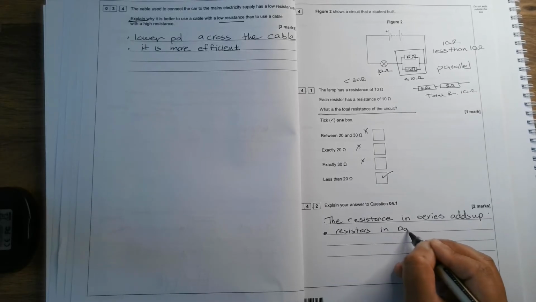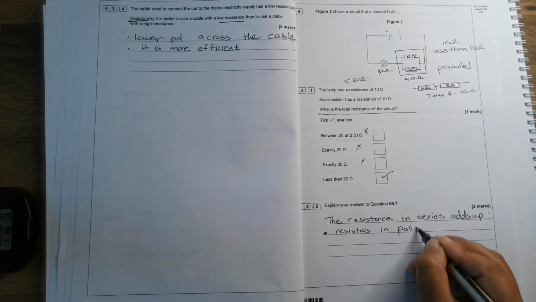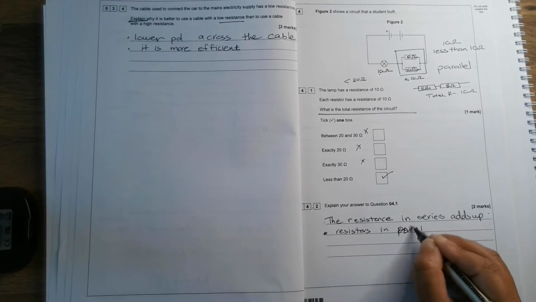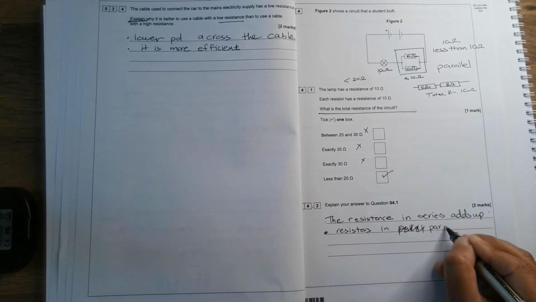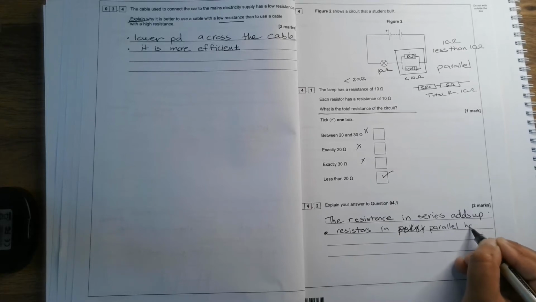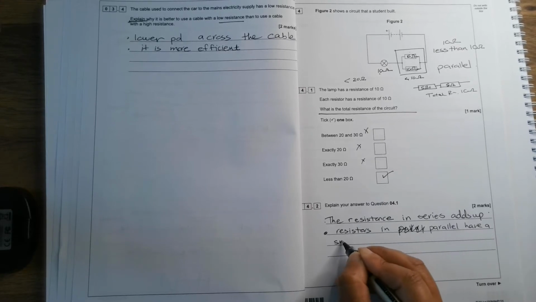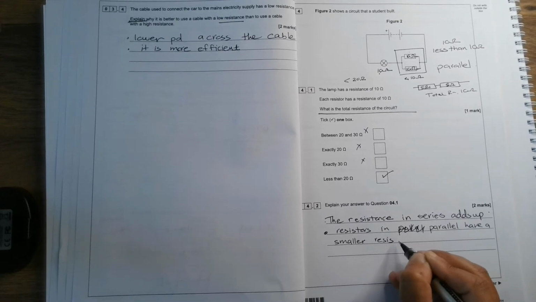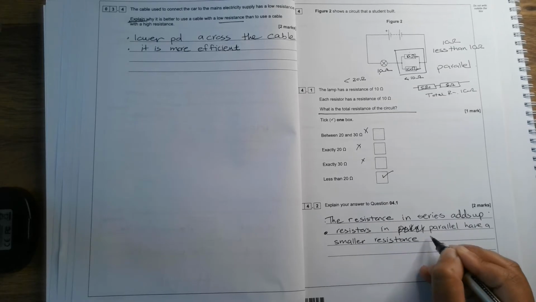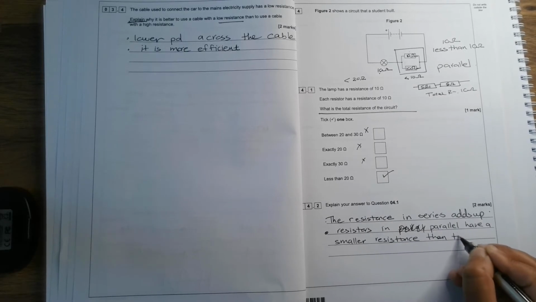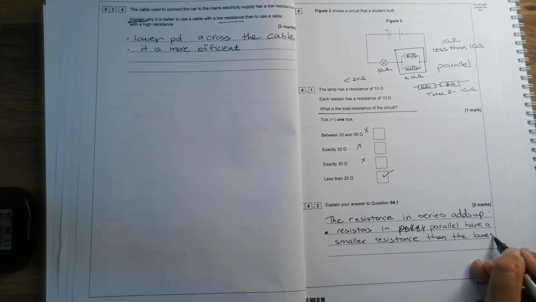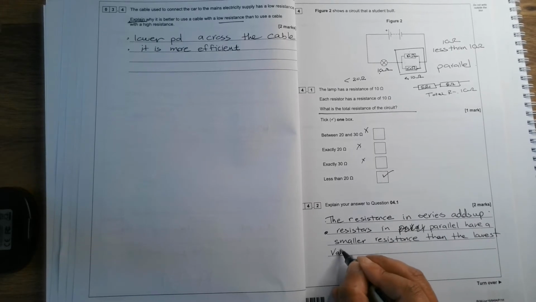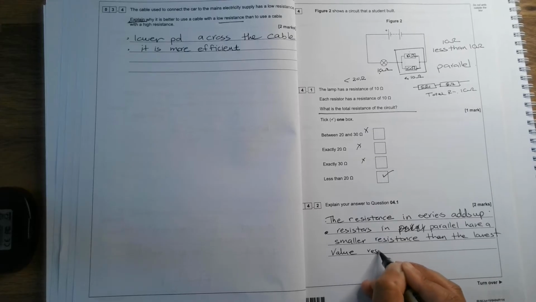in parallel. Apologies, can't spell today. Resistors in parallel have a smaller resistance than the lowest value resistor. Okay, so these are two rules you need to remember.